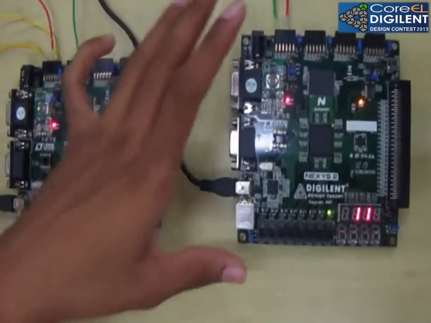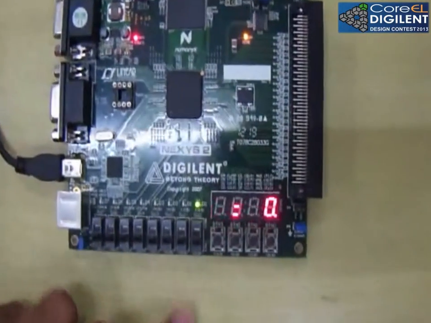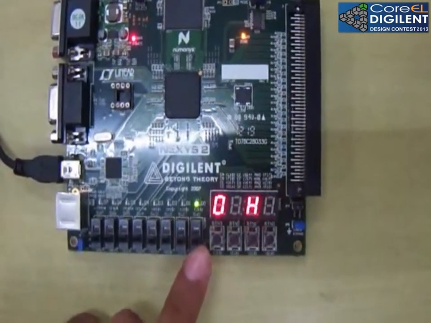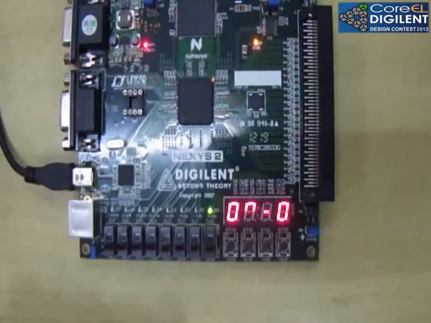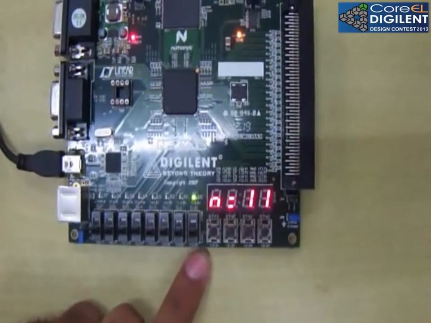Now let us shift our focus to the receiver side of the board. First I will explain the function of the different switches at the receiver side. The first switch is used for copying the error rate. To copy the error rate, we need to keep it high for at least 1 second.